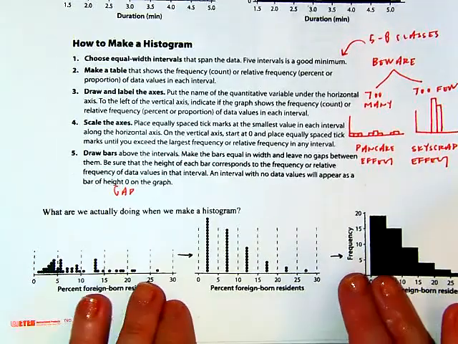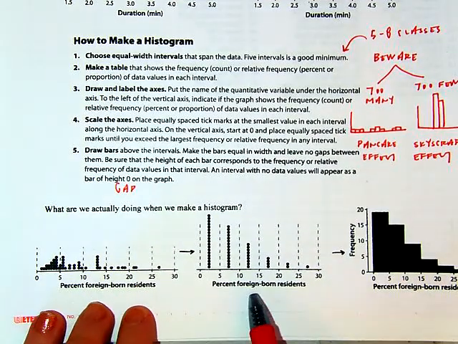All right, so what are we actually doing when we make a histogram? Let me slide this up a little bit more.